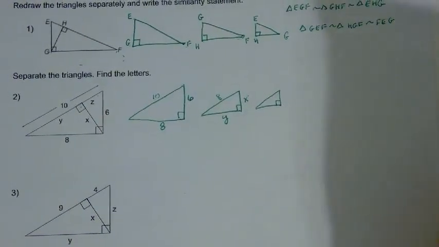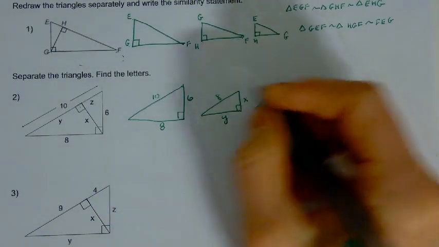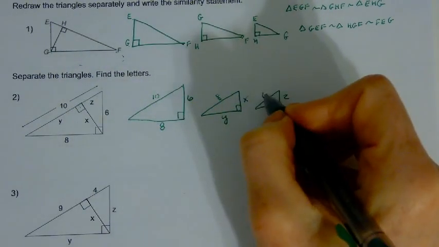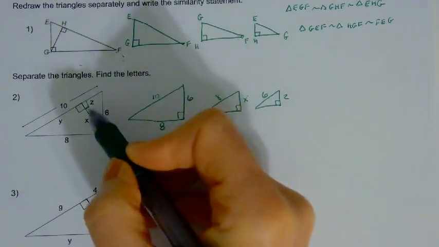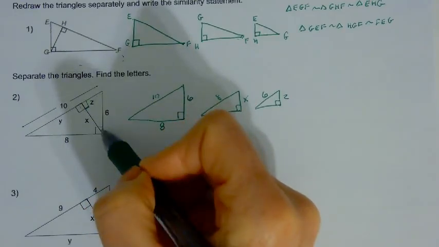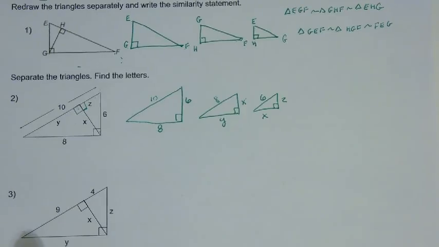In the small triangle, it looks like Z is the short leg, 6 is the hypotenuse, and if it helps you, write that right angle in there. So Z is the short leg, 6 is the hypotenuse, and X is the long leg. And there's our picture.